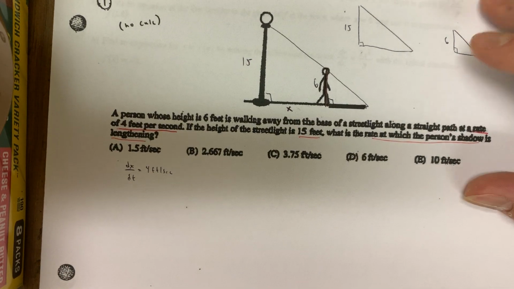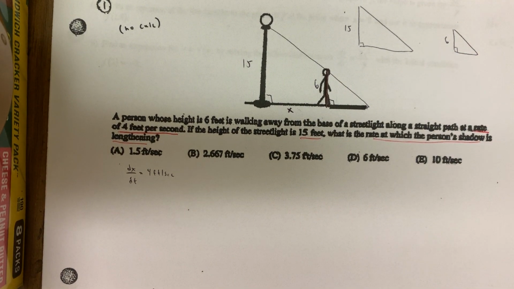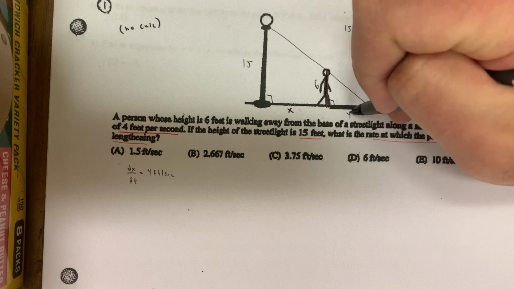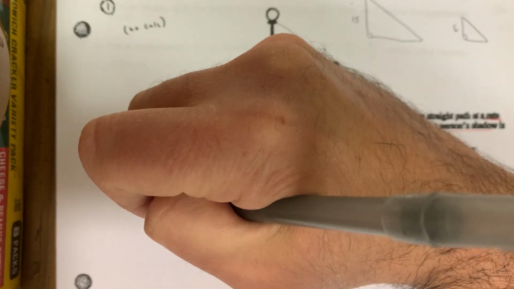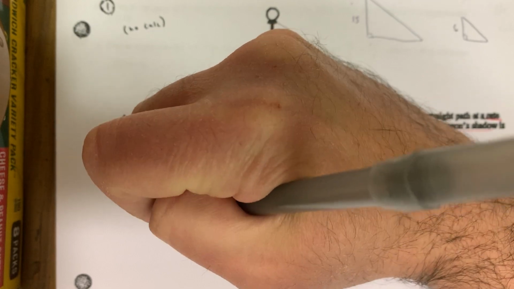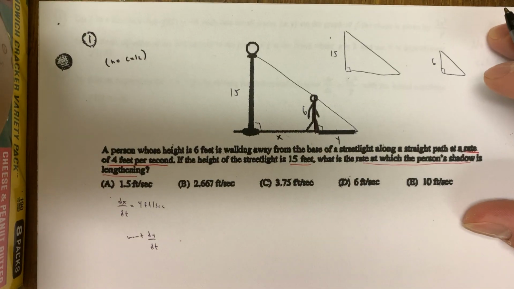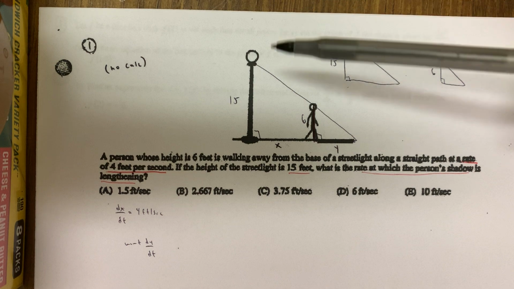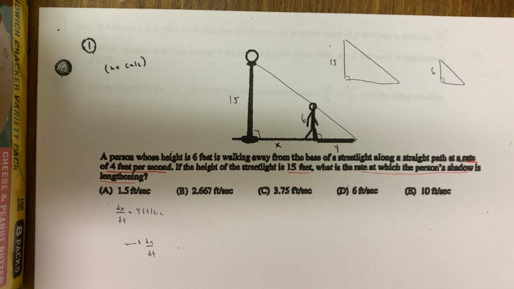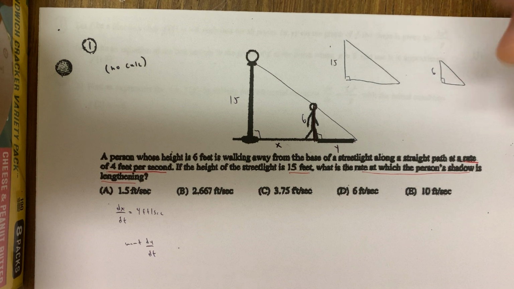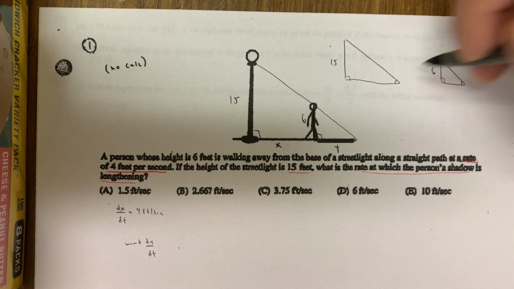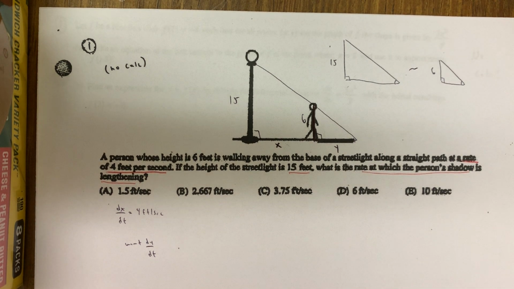They want to know the rate at which the person's shadow is lengthening. Okay, and here's the shadow right here. They draw it for you. I'll call it y because we know that's changing. So we want dy over dt. That's what we're looking for, okay? And look, these two triangles are going to be similar. I don't know if you remember the angle-angle postulate. Of course you do, right? Two similar triangles. They both have this right angle, and they both share this angle right here. So we know these triangles are actually similar because of angle-angle.